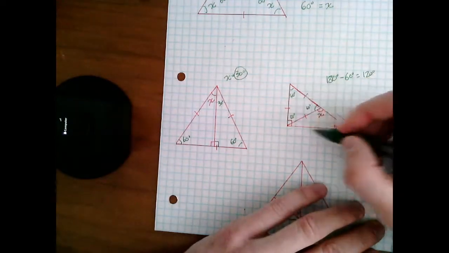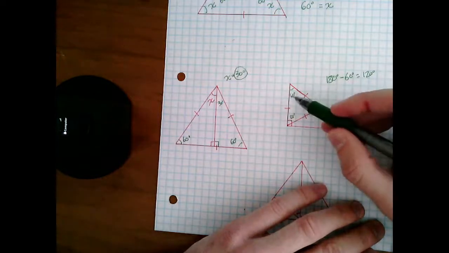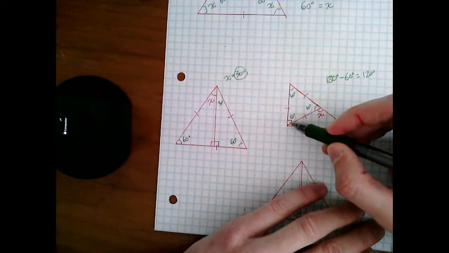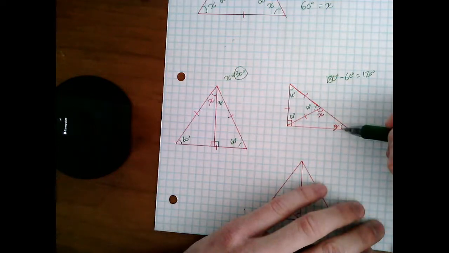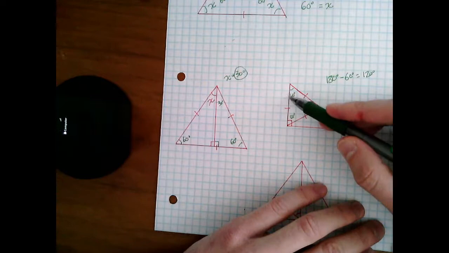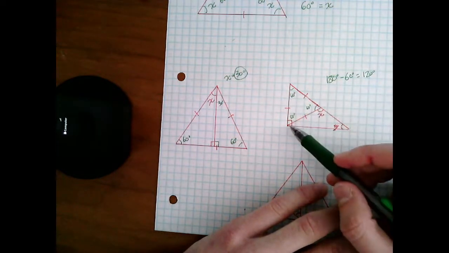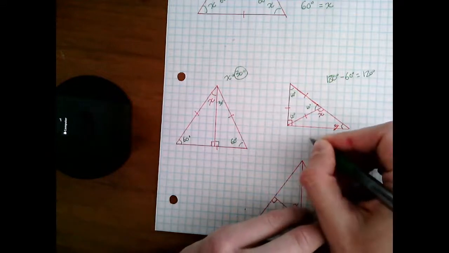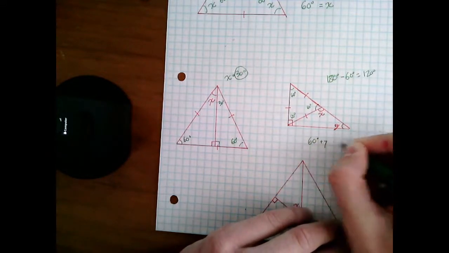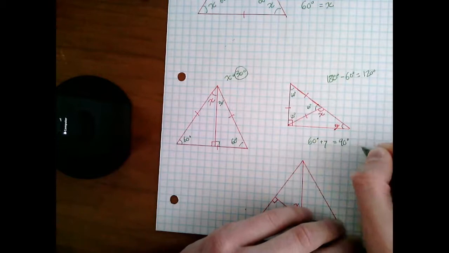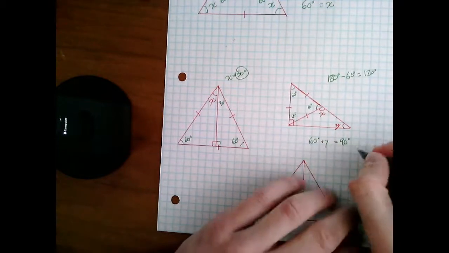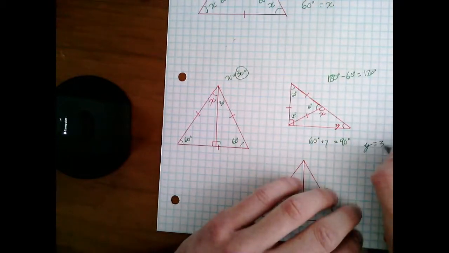If this is a big old right triangle, and this is 60 degrees, and that's 90 degrees, then whatever this angle is plus 60 has to equal 90. So 60 degrees plus y equals 90 degrees. Or if I subtract 60 from both sides, y has to be 30 degrees.